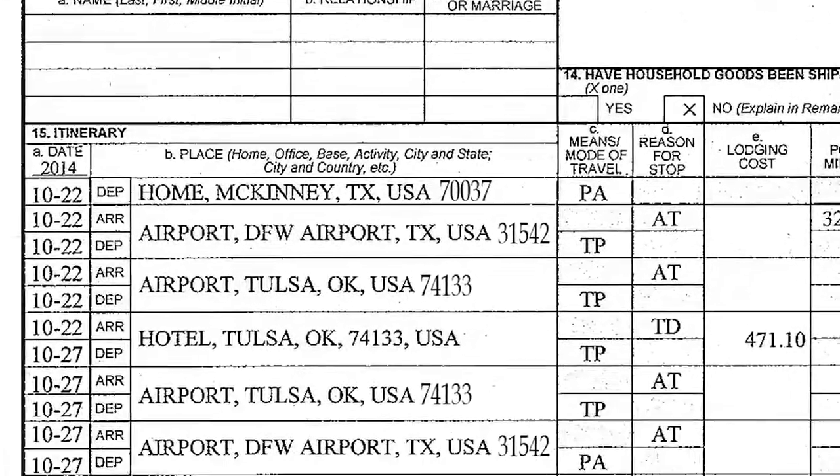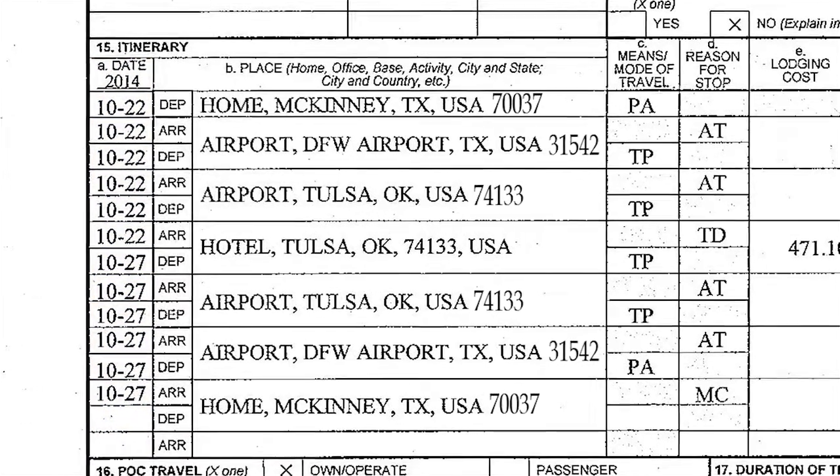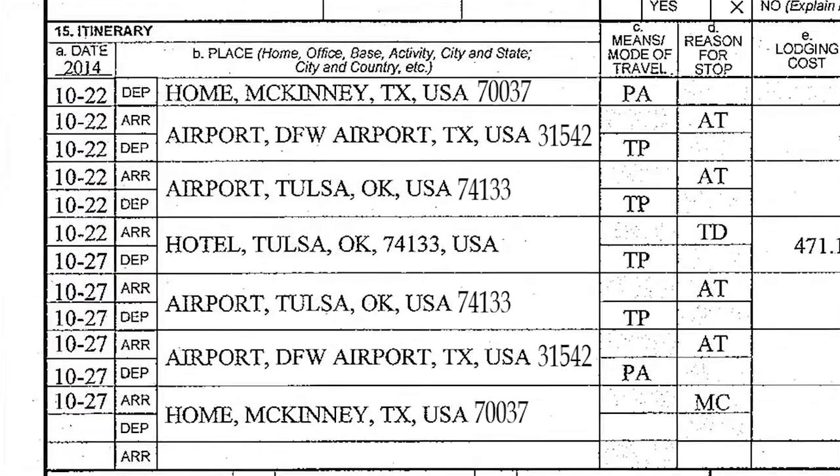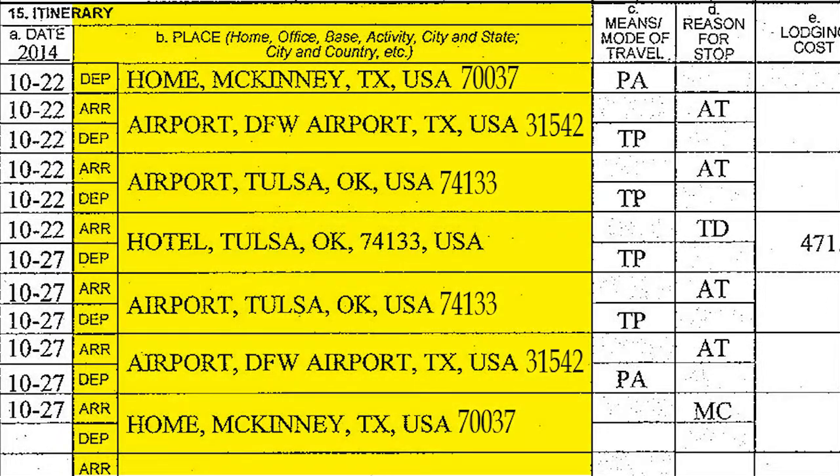Block 15A. These dates cannot start before the effective date of MROS orders. If the service member travels a day prior to the orders, then a modification of the orders must accompany the package for proper reimbursement. Block 15B. The locations must tell a story of the service member's travel. All stops, to include airports, TAD sites, and leave locations, must be annotated.